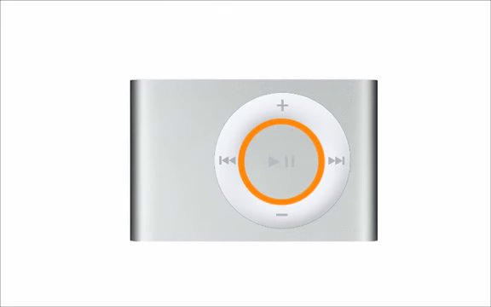You'll use this center button to play or pause. To raise or lower the music volume, press these buttons on the raised circle. Use these buttons to go to the next or previous song.